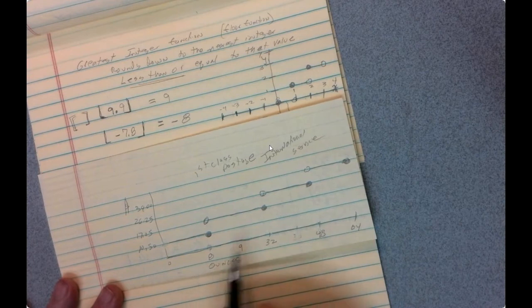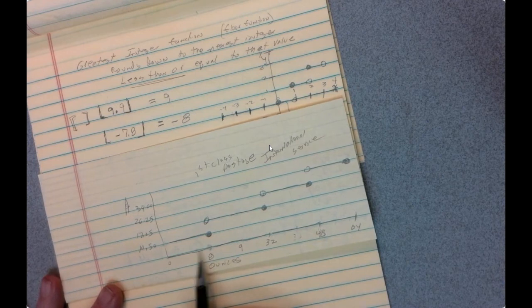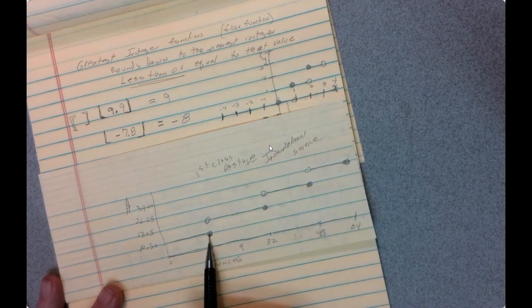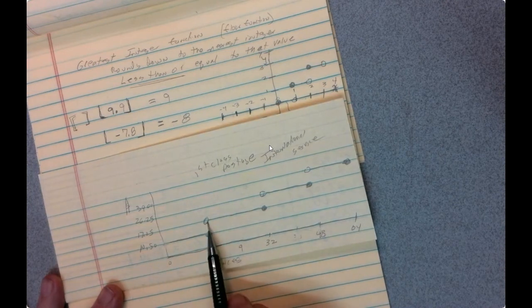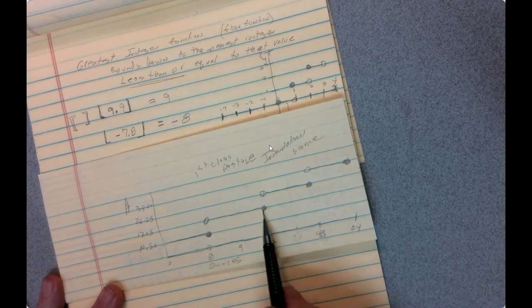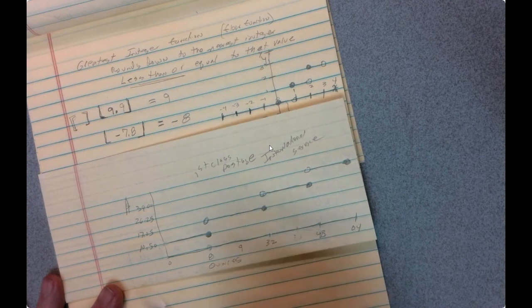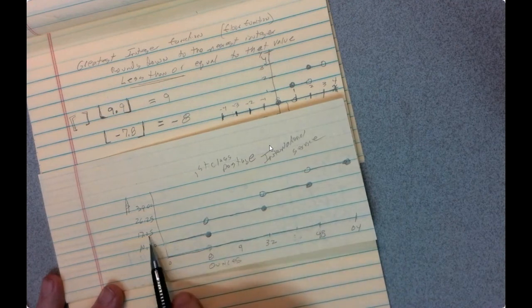So if you're sending something internationally by U.S. snail mail, and it's from 0 up to and including 8 ounces, it's $10.50. If it's more than 8, not 8, more than 8, up to and including 32 ounces, so it could be 9 ounces, 10 ounces, 12 ounces, 14 ounces, whatever, then it's going to be $17.25.